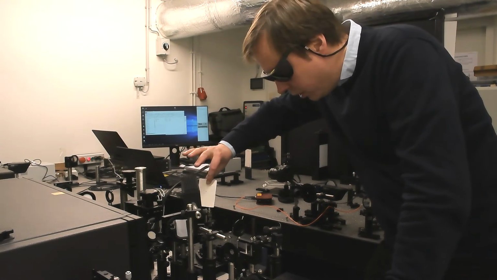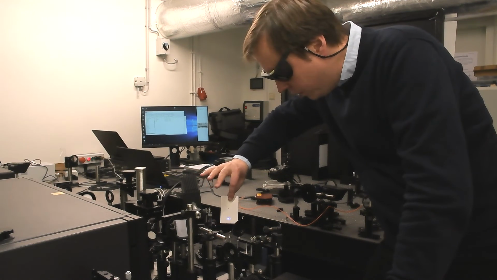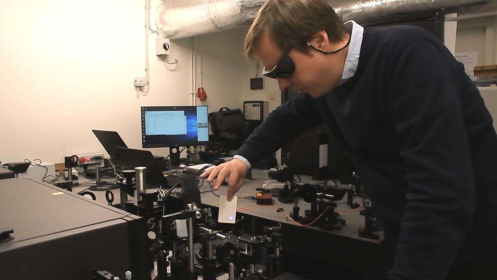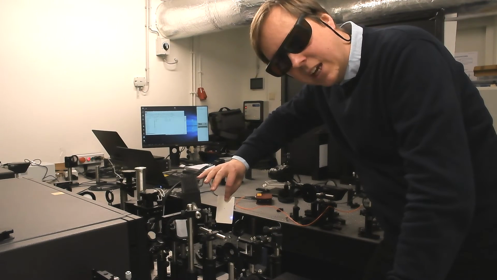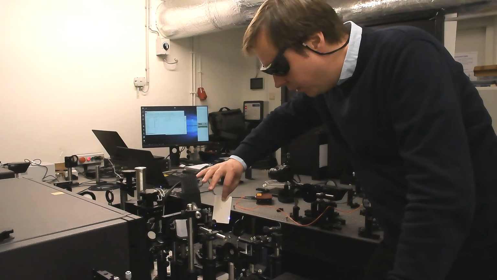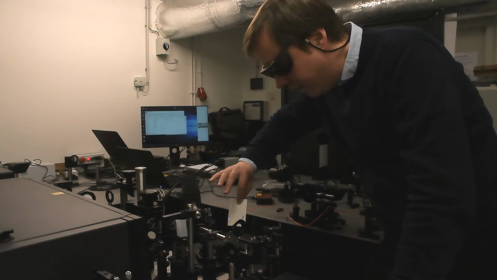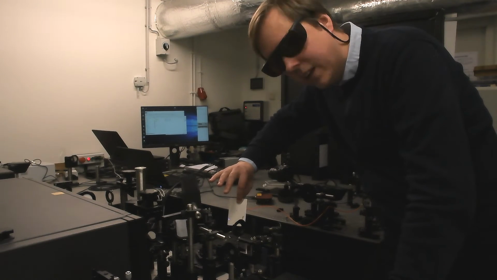So I'm going to dip now my card in both these laser beams, and I hope you see it here. You see that this is the picosecond beam. We have this 400 nanometer wavelength, closer to the blue, and this is the 800 nanometer wavelength beam, closer to the red.